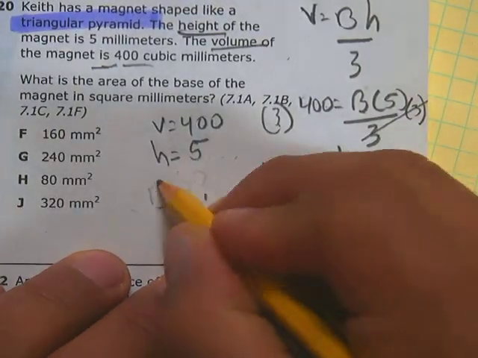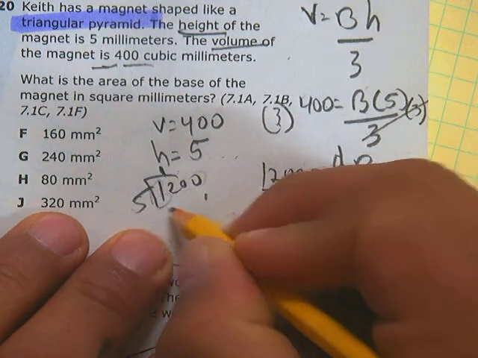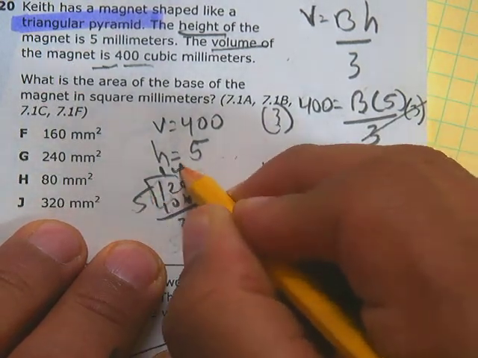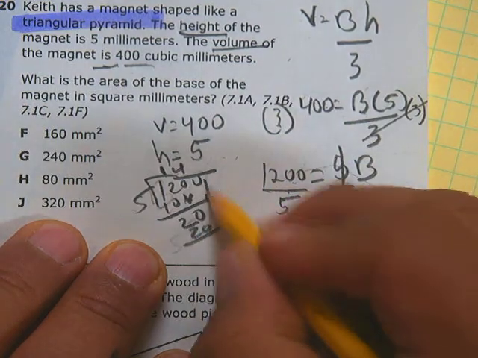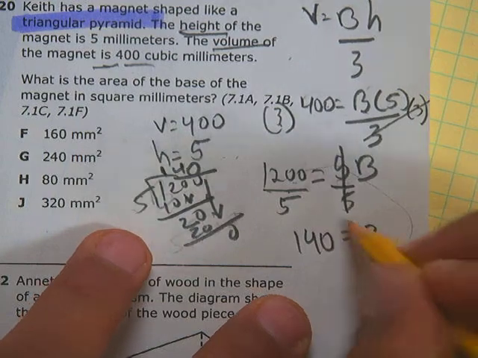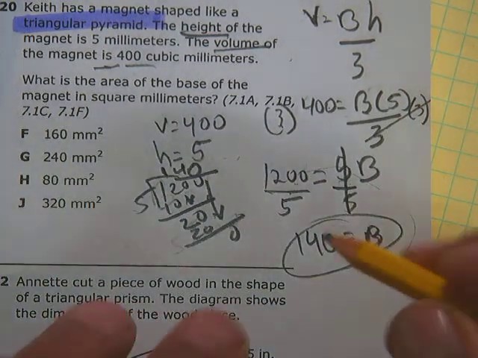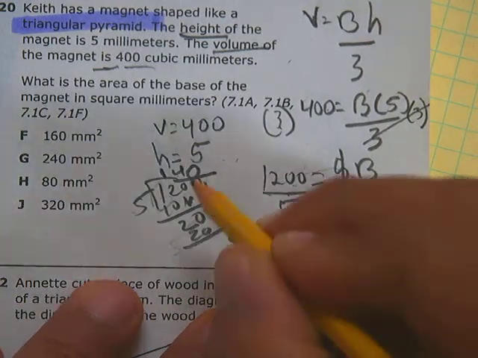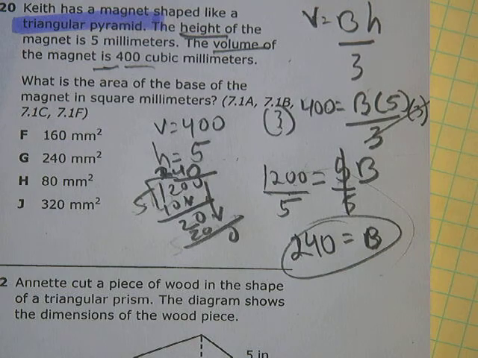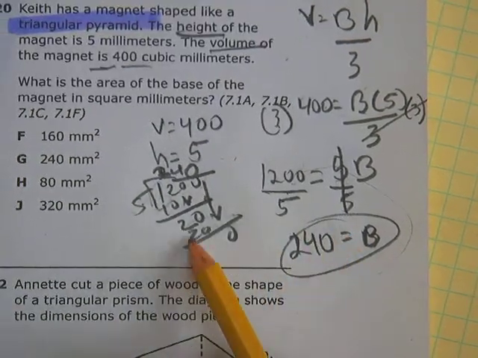See some space here. And so 1200 divided by 5. 5 goes into 12 once. Bring down the 0. 5 into 20 is 4, which is 20. Bring down the 0. And 5 into 0 is 0, so it's 140. Oh, sorry. My fault. I almost made a mistake. 240. Sorry. 5 into 12 is 2 times. My fault. Okay. So the capital B, or the area of the base, is 240.